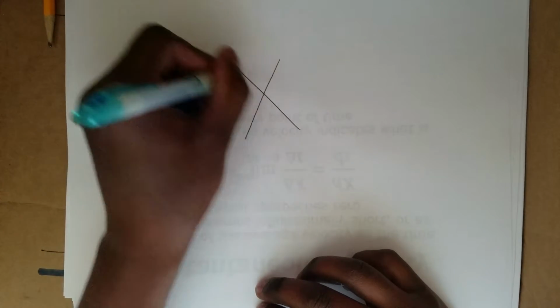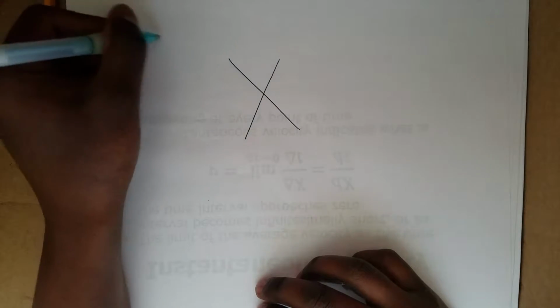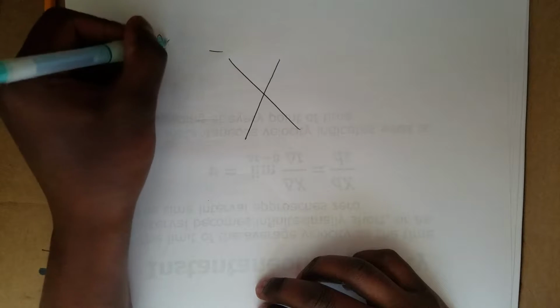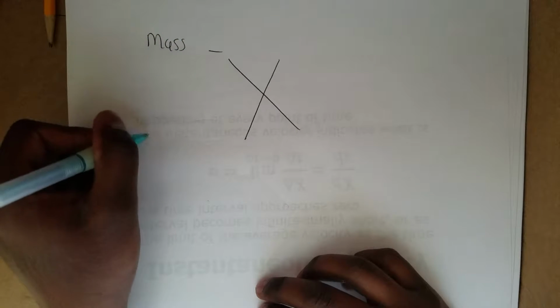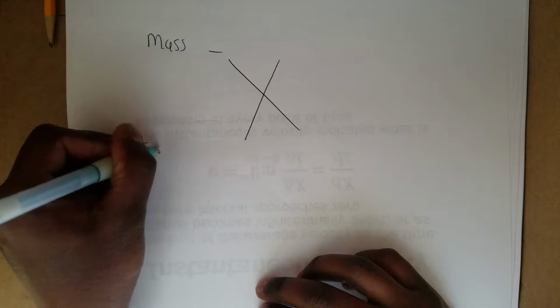Usually the symbol for an atom is written like this: you have the symbol in the middle, the mass number written here, and at the bottom the atomic number.